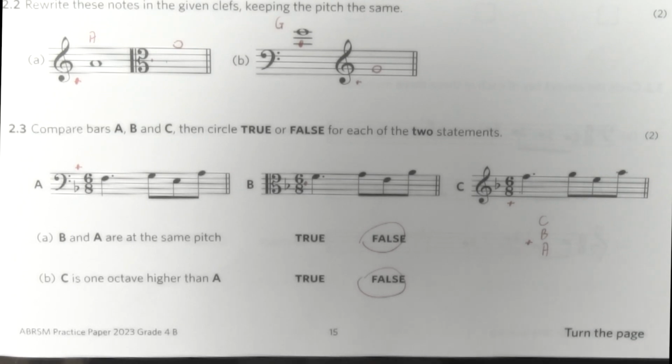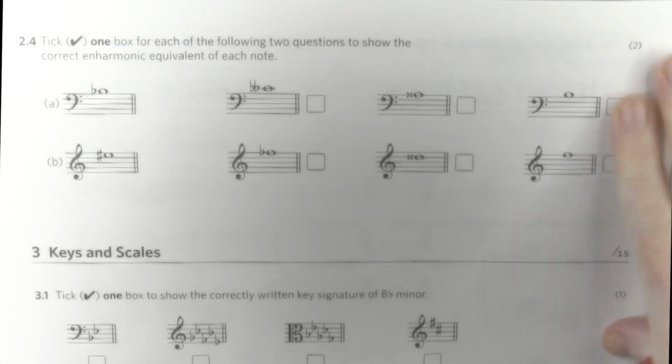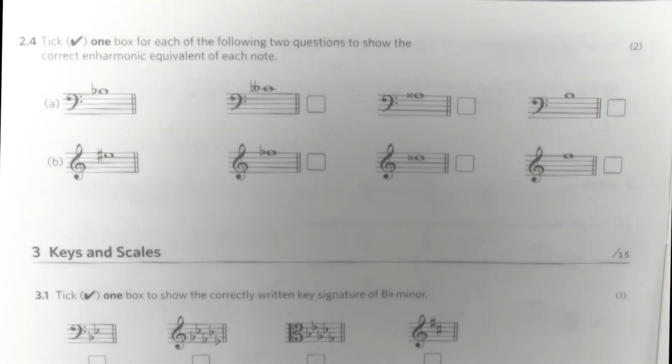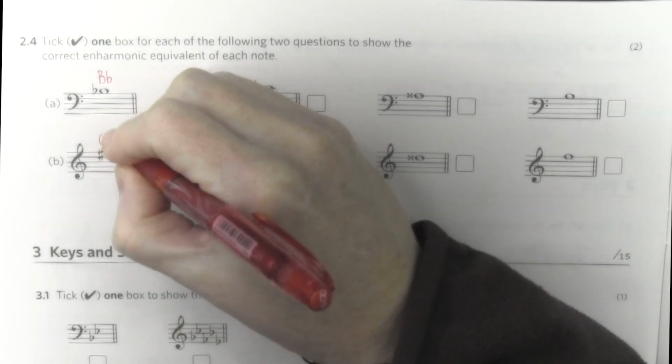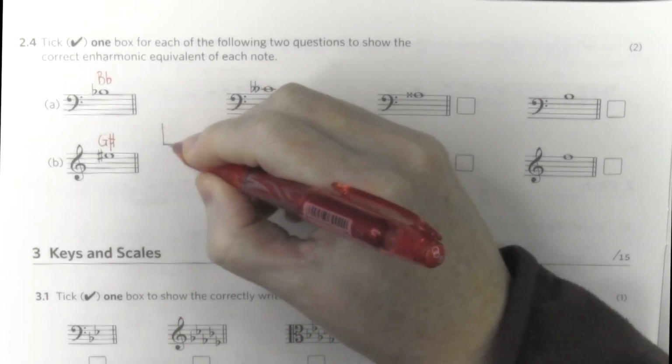Perfect. Please notice, guys, that I have started with finding middle C's. This is the first thing that you need to do, okay, to compare bars or pitches. Let's turn the page. One last question about pitch. We need to find the enharmonic equivalence of these 2 notes. This is B flat and this is G sharp, and we need a keyboard.